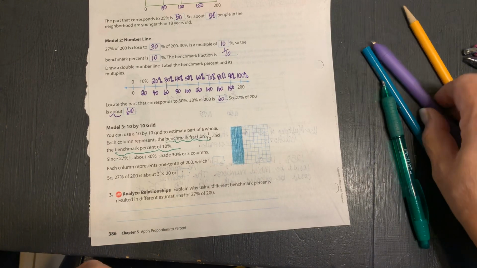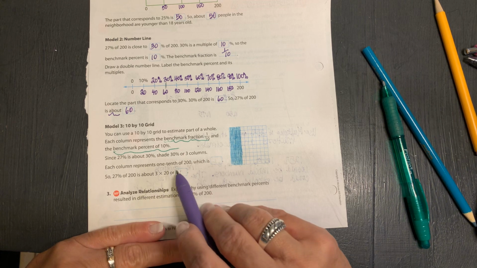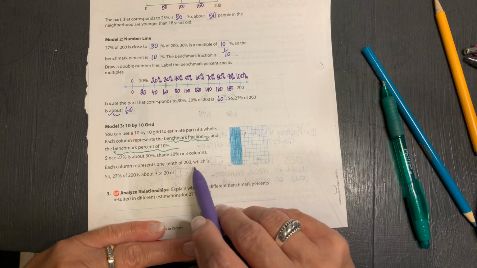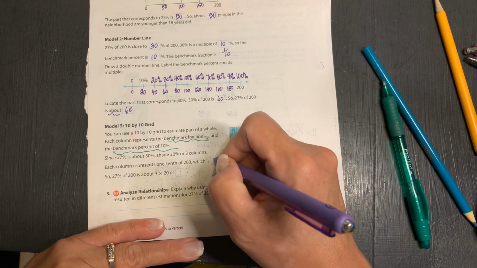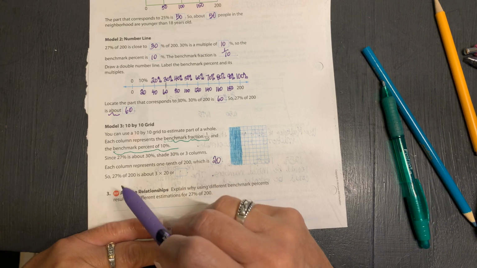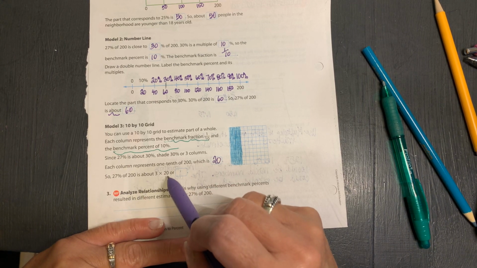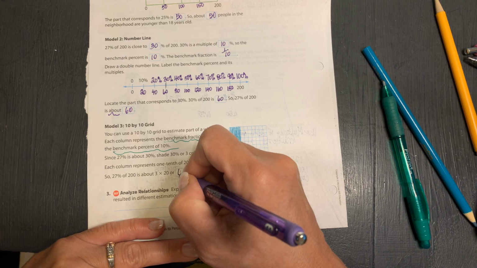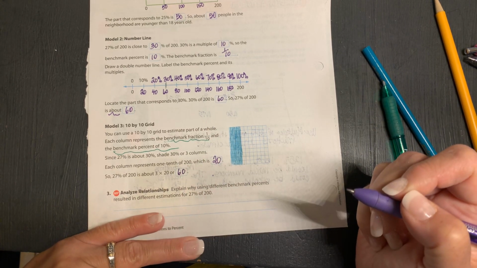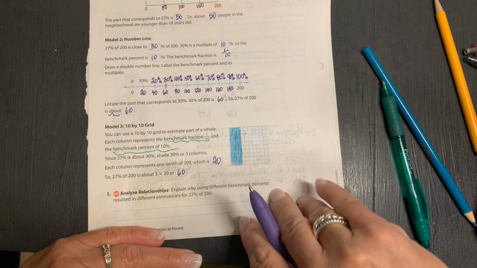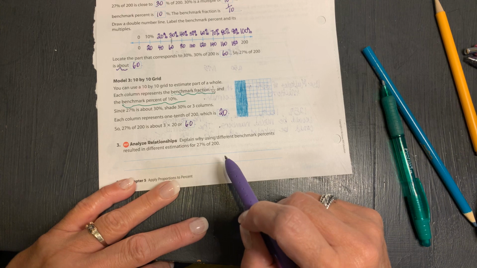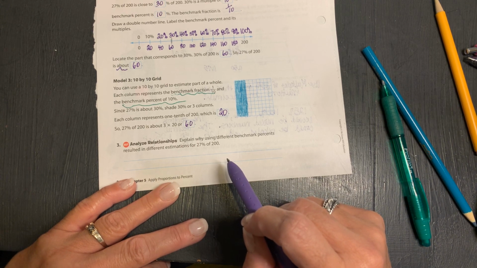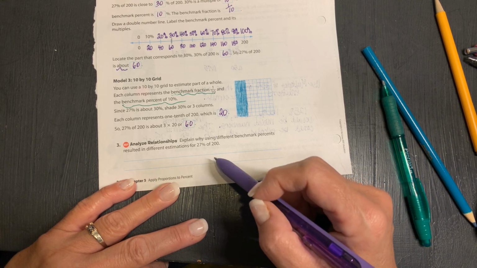All right. So each column represents 1/10 of 200, which is 20, right? And so 27% of 200 is about 3 times 20 or 60. So if we're going to analyze this at the bottom, it says, explain why using different benchmark percents resulted in different estimations of 27% of 200.